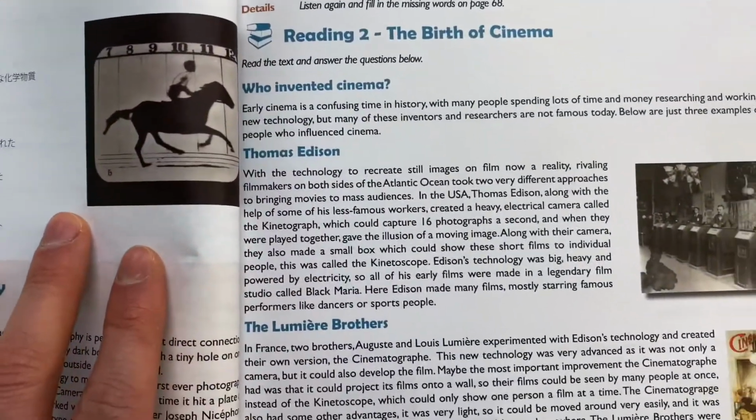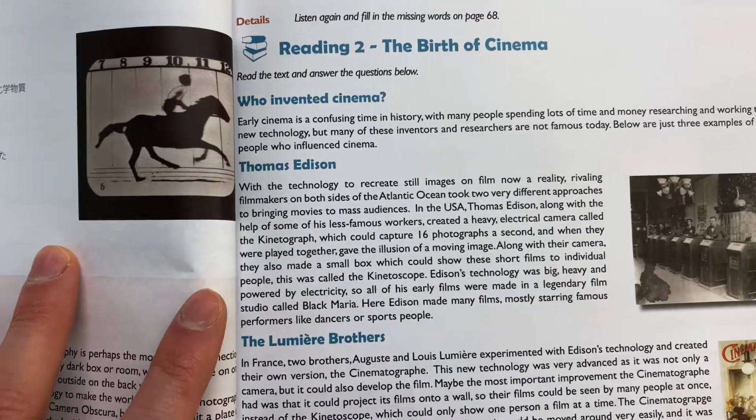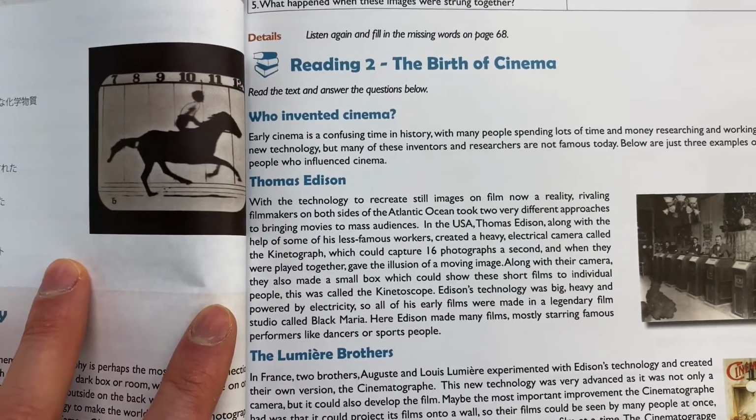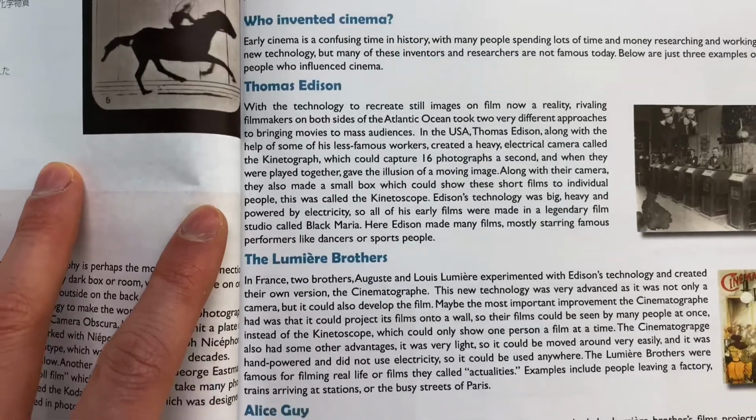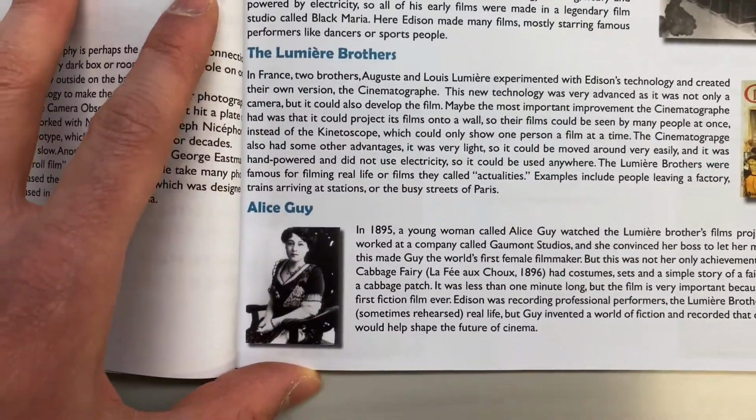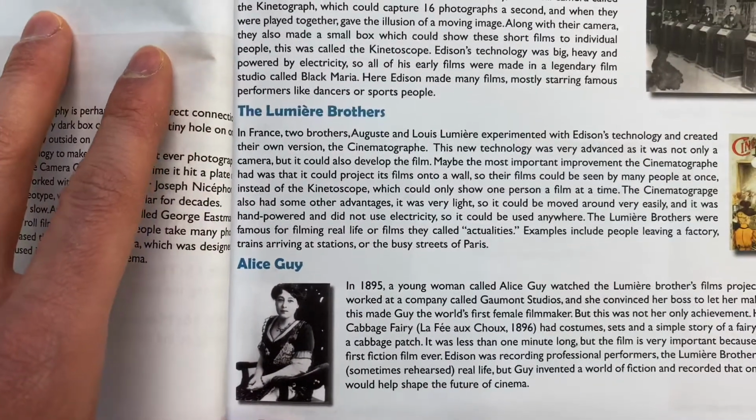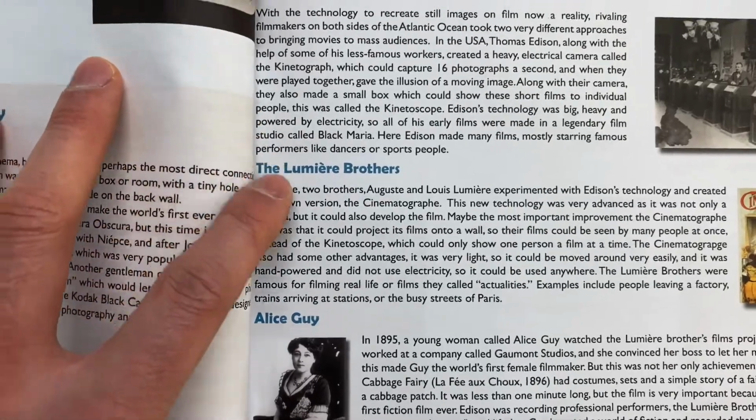We then have our second reading activity. This is a little bit more in depth, a little bit longer. This is about some early filmmakers. You've got Alice Guy, the Lumière brothers, and Thomas Edison.